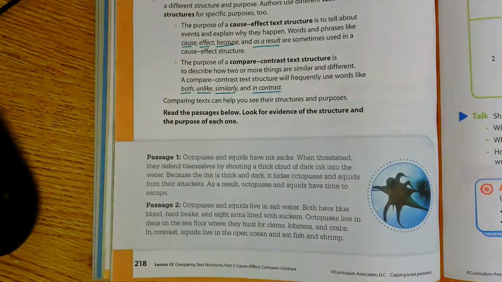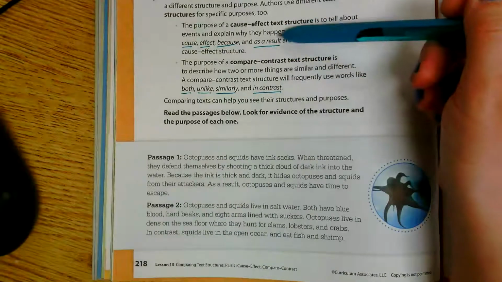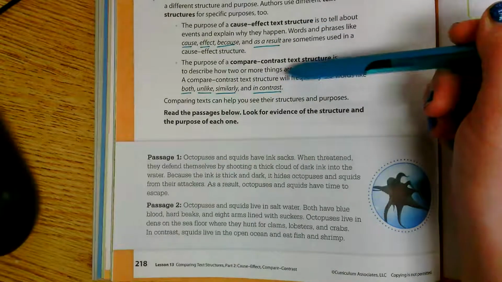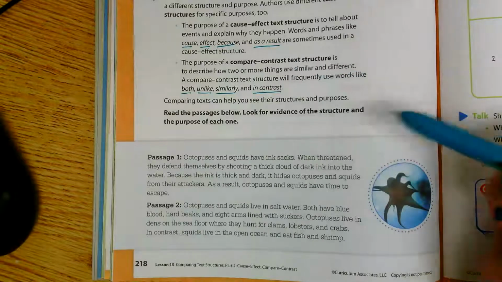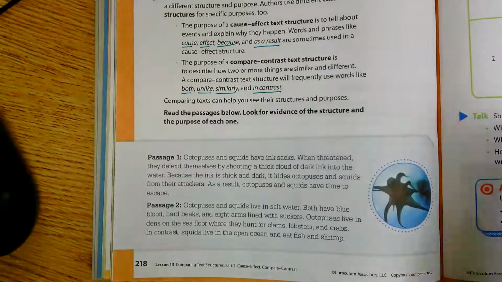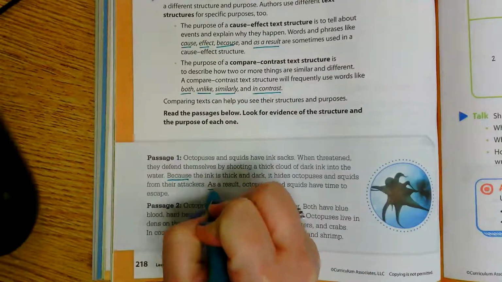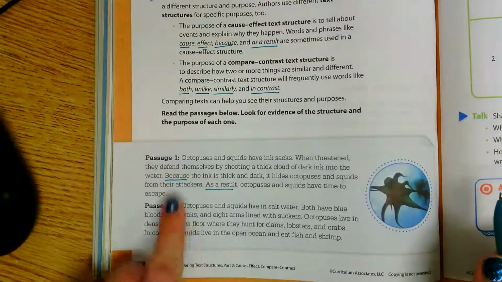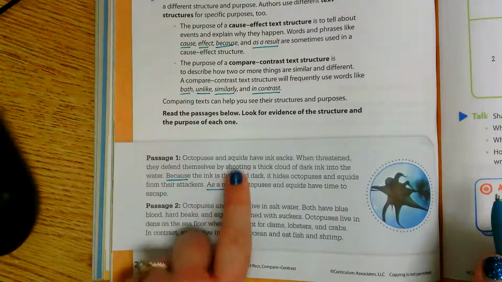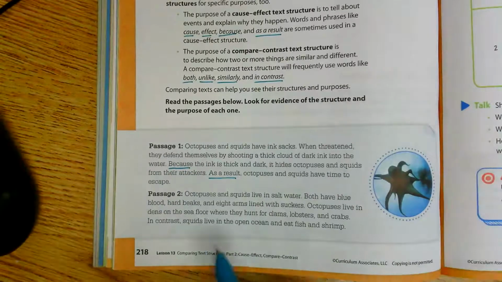So, after reading this passage, let's go back and look. Are there any of the above clue words for cause and effect or compare and contrast being used? Well, I automatically see two words that are used for cause and effect text structure. So I see the word because, and then I see the phrase as a result. So I know because I see these clue words, this has to be written with cause and effect. So now let's look at the second passage.